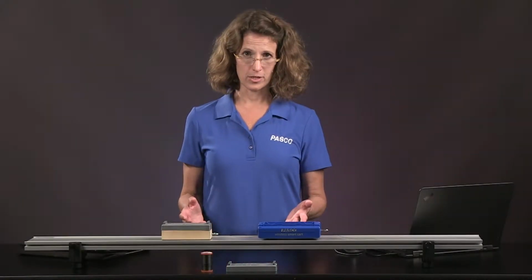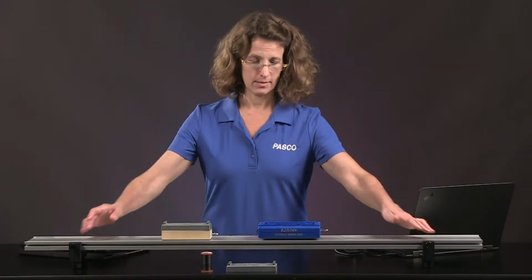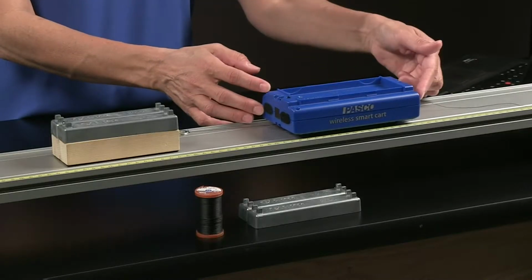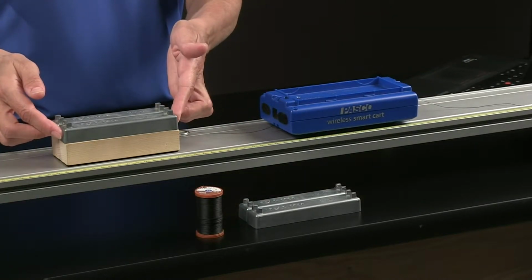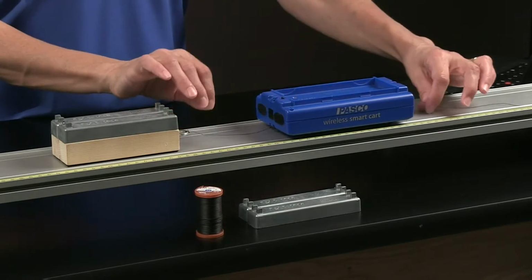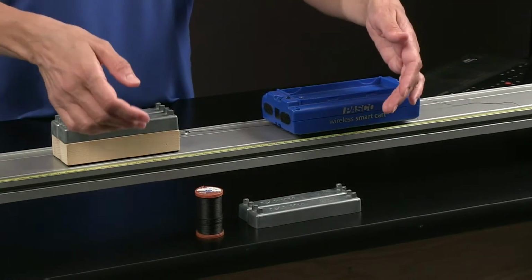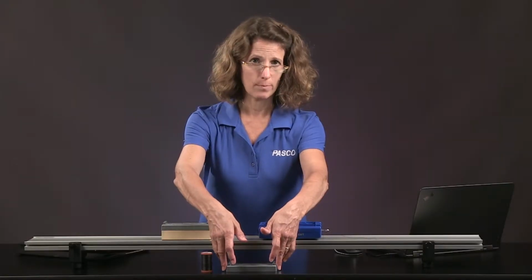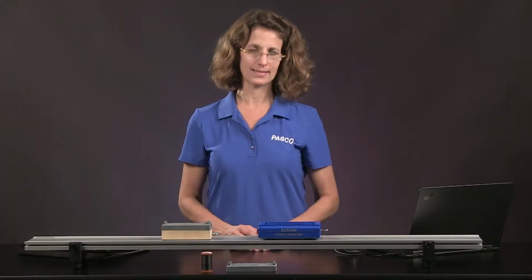For this investigation, each student group will need a track with feet, a smart cart with a hook, a friction block, two 250-gram masses, and string or thread. The groups will need to share masses so that they can record data with up to 4 masses, a total of 1 kilogram, resting on the friction block.